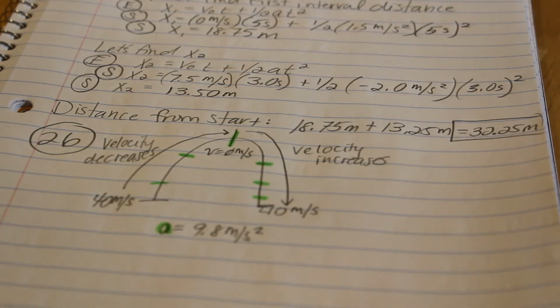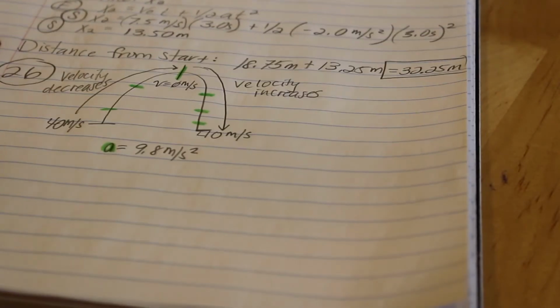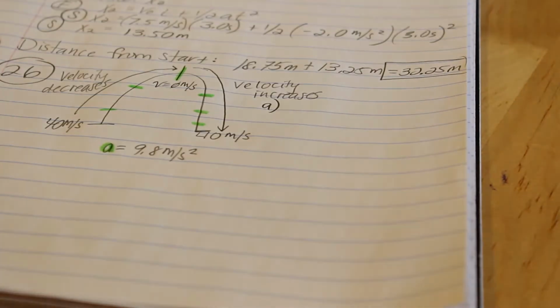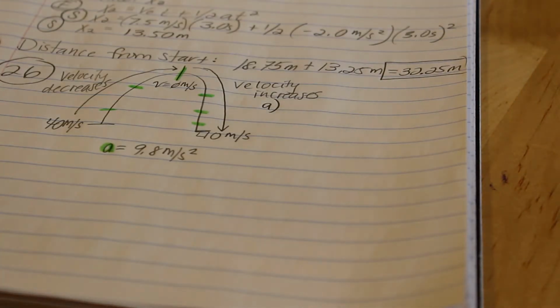So let's take a look at those questions. I'll go over here so we have some room. A says, what happens to the ball's velocity while it is in the air? It decreases, becomes 0 at max altitude, and then increases in the negative direction.